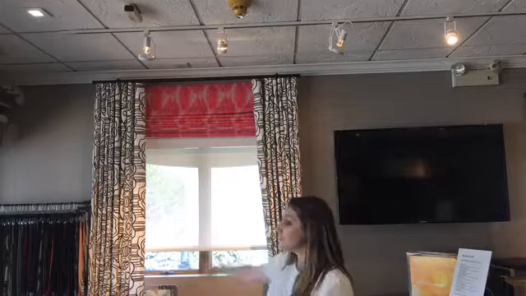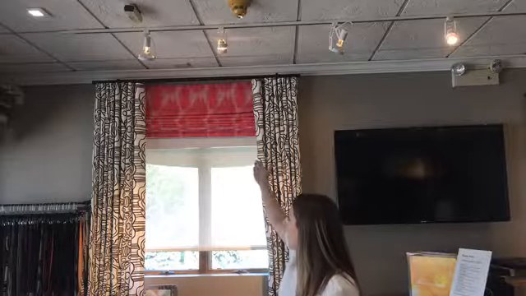A lot of times when going with ready-made panels, your options are either 84 or 96. Now 96 is usually for standard ceiling heights, about 8-foot ceilings. So a lot of times if you don't have any crown and you put the rod as high up to the ceiling as you possibly want to go, your panels most likely are going to be dragging on the floor. If that's the kind of look you're going for, then those 96-inch panels will work for you. If that's not the look you're going for, then you still have to bring the panels somewhere to get them tailored and all that other good stuff.